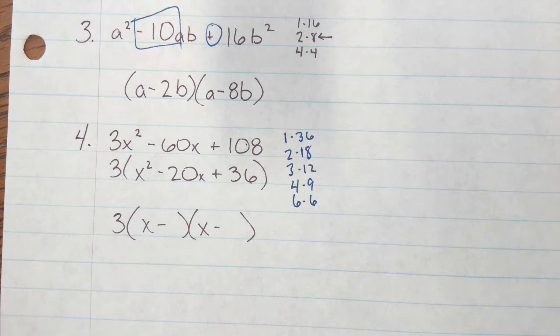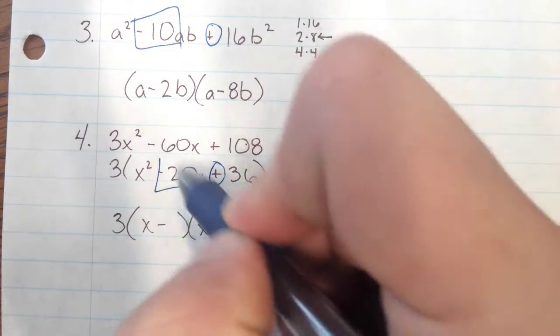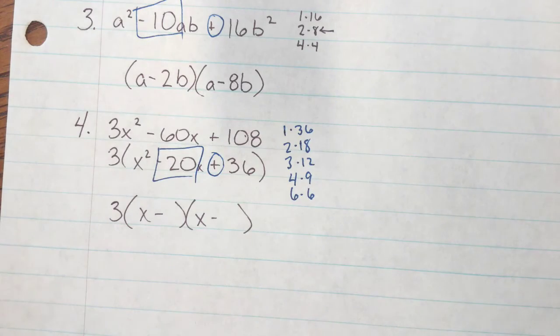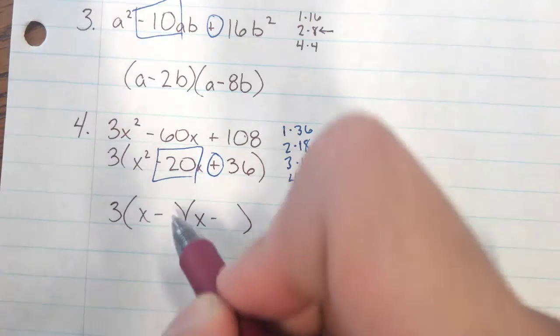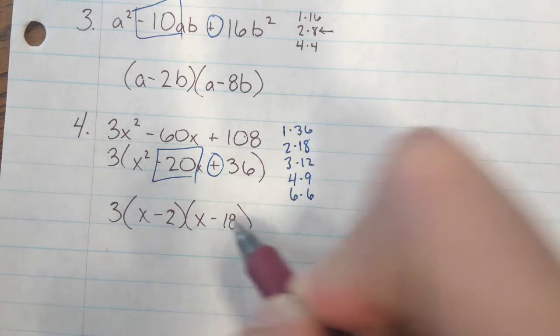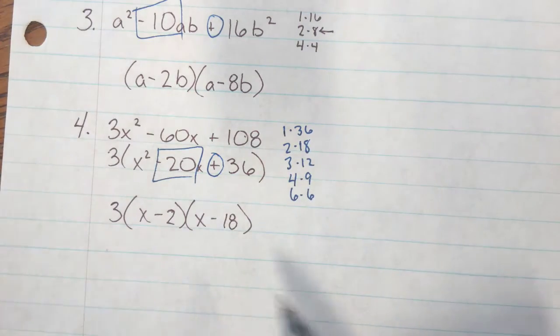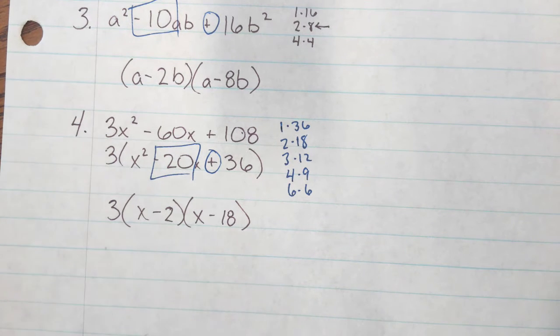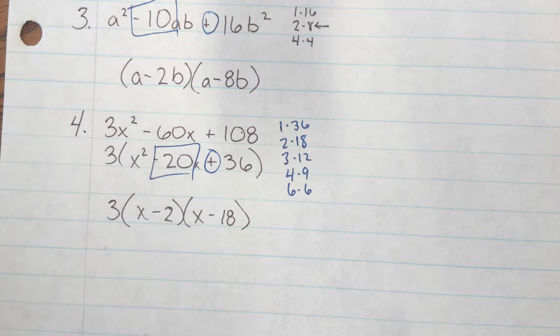That's all of them. I'm looking for the ones that add to 20. 2 and 18, they add to 20. Fill them in. Doesn't matter which is which since the signs are the same. Easy. It's factored.